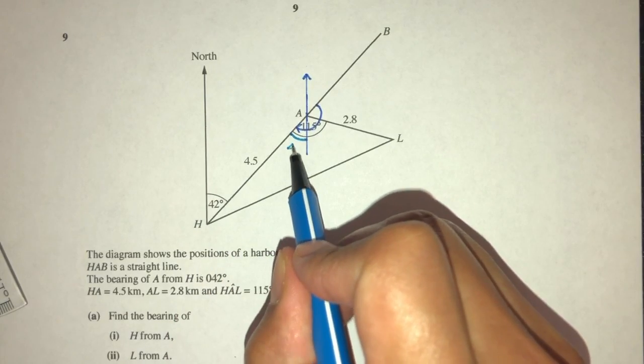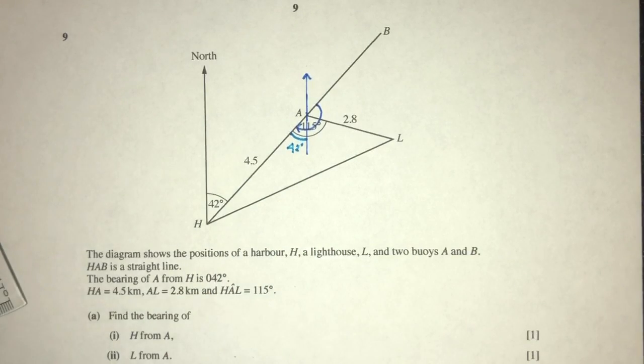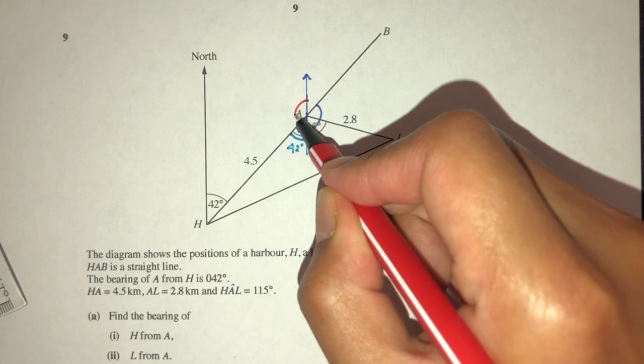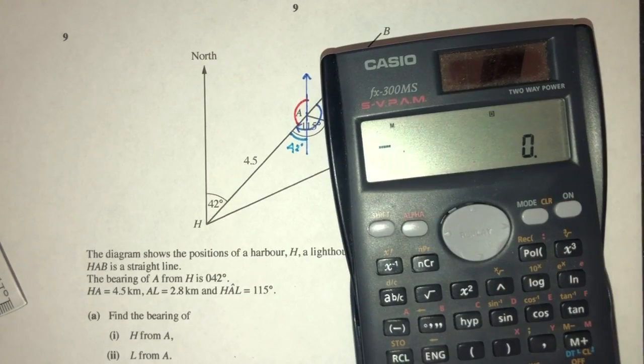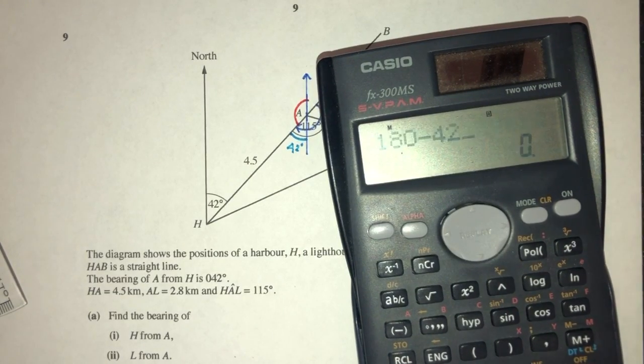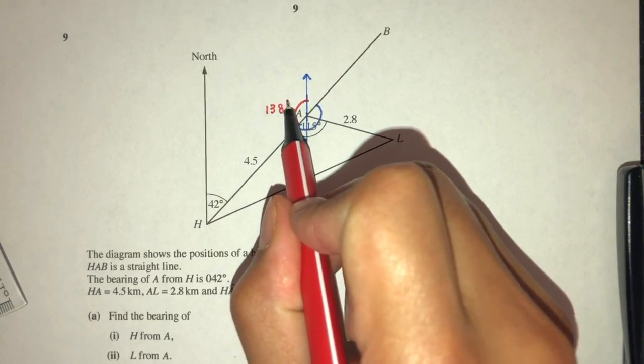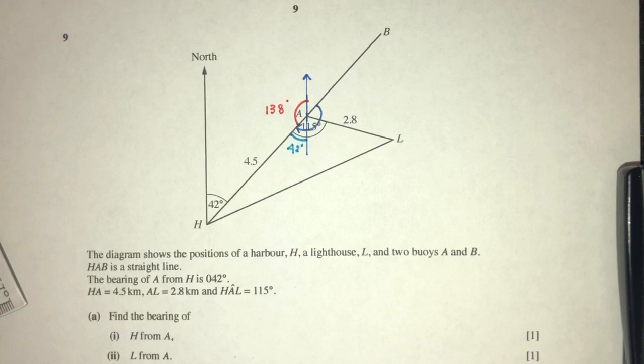This is 42. Right. Now, if this is a straight line, this is 42, this will have to be what? Pretty easy. That will be 180 minus 42. That will be 138.